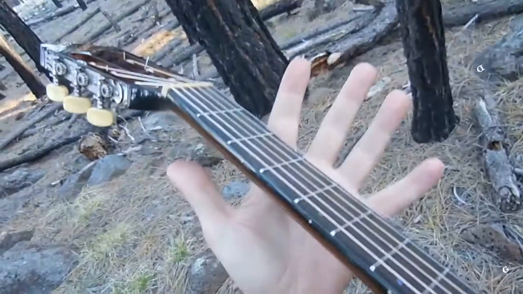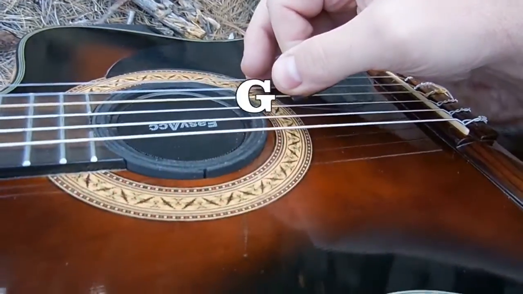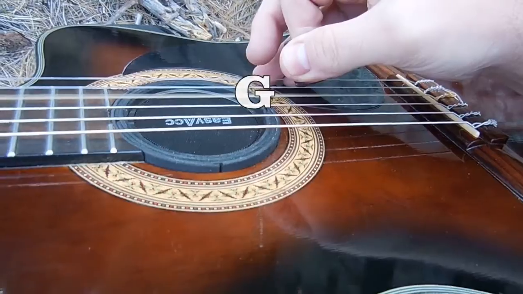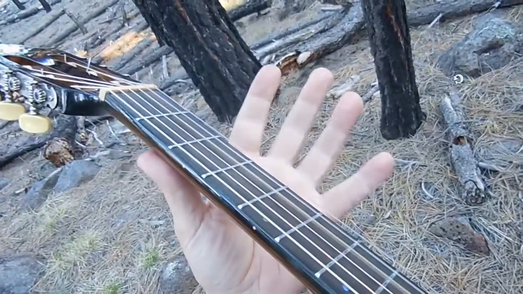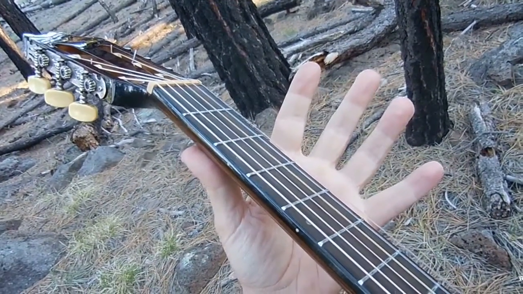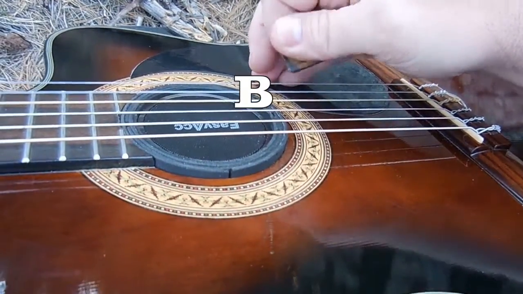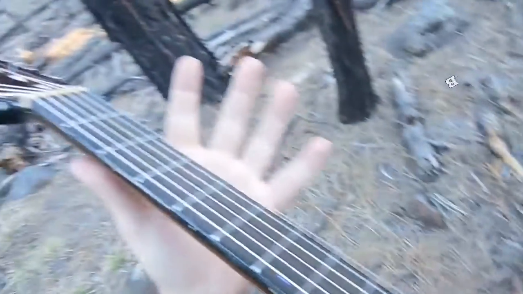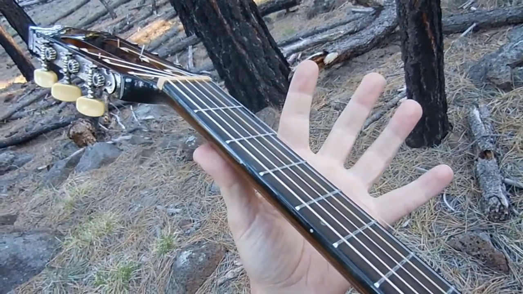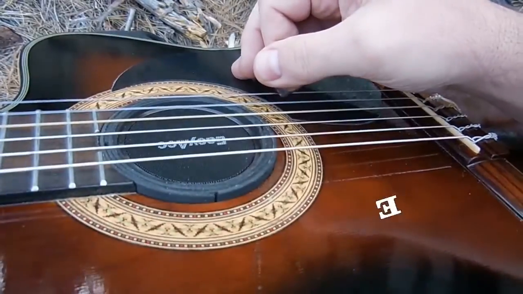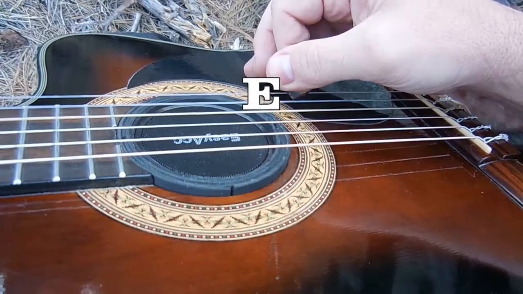If we pick the G string open, a G note is heard. By picking the B string open, we create a B note. Finally, if we pick the high E string open, then a high E note is sounded.